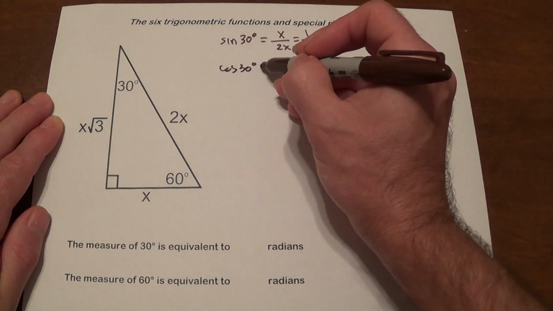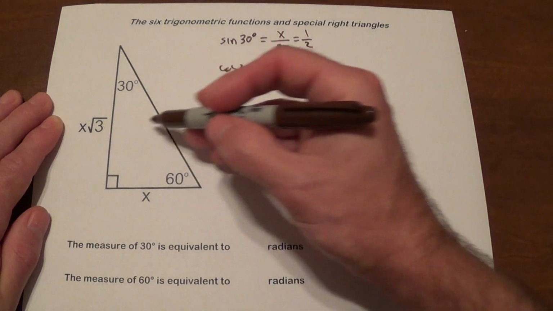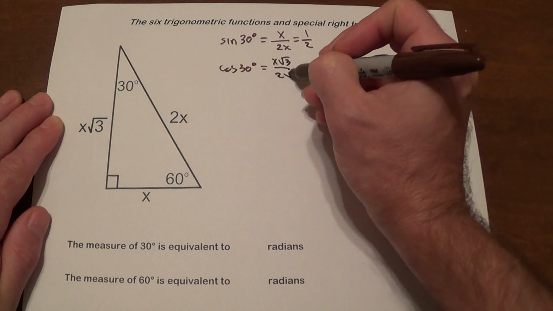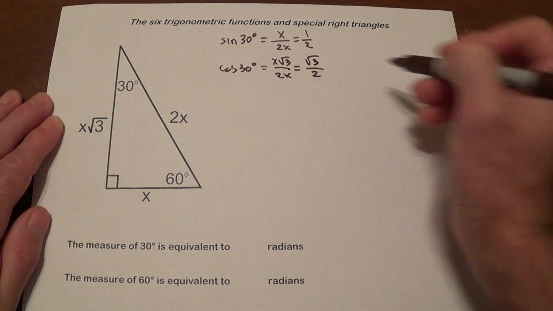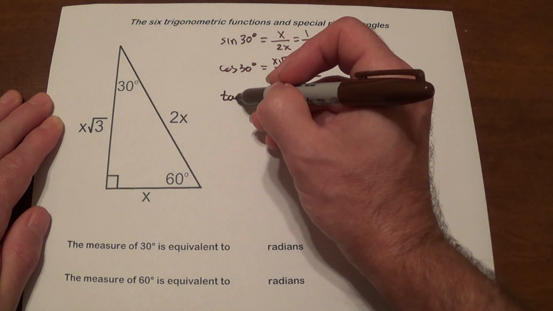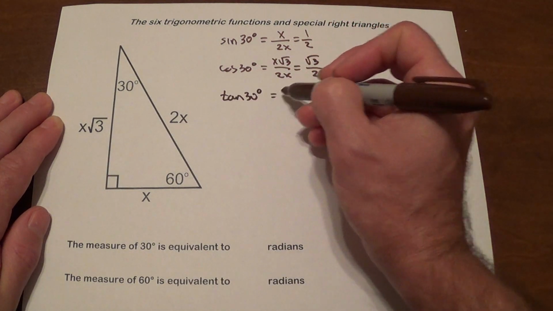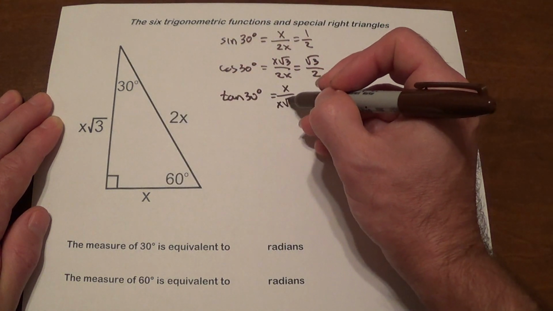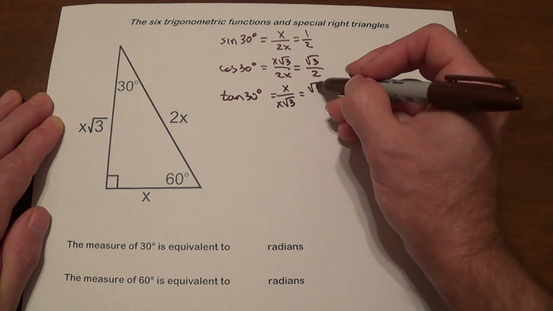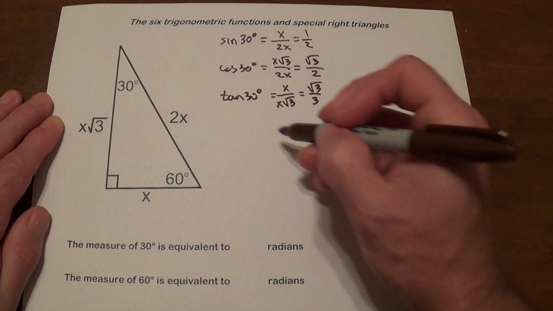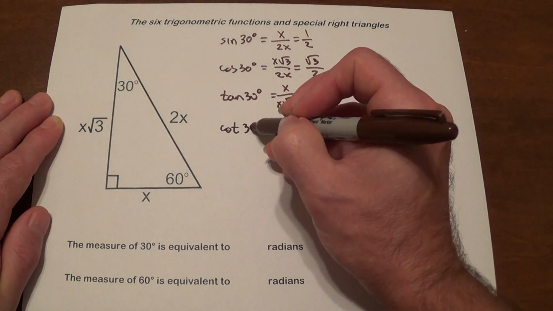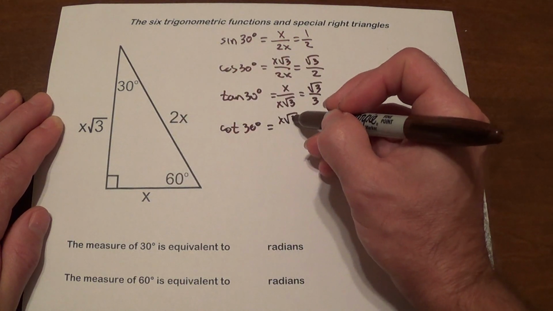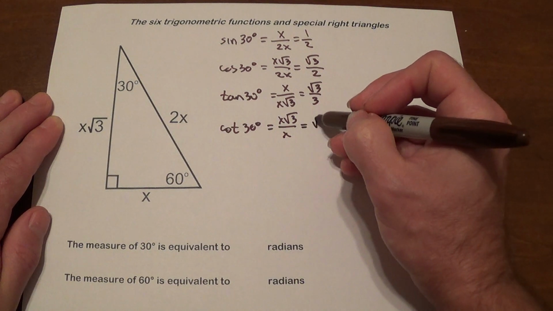Cosine 30 degrees is adjacent over the hypotenuse, so x square root of 3 divided by 2x, which is square root of 3 over 2. For tangent 30 degrees, it's opposite over adjacent, so x divided by x square root of 3, which gives you square root of 3 over 3. Cotangent 30 degrees is adjacent over opposite, so x square root of 3 divided by x, which is square root of 3.